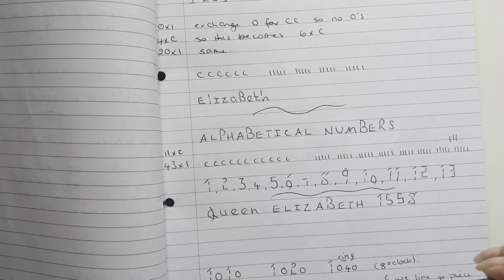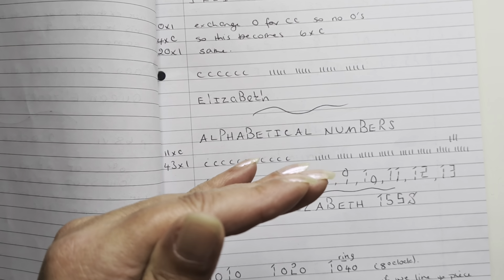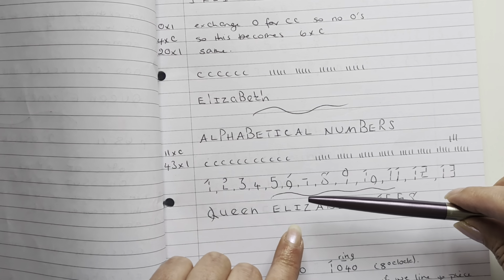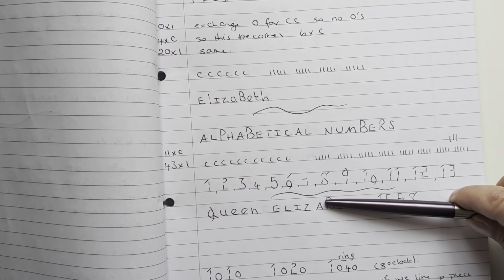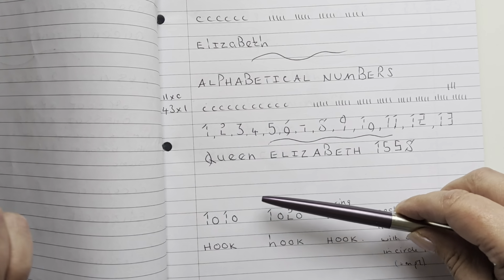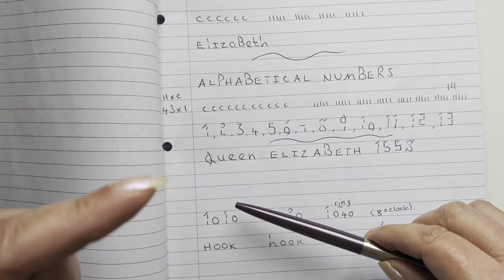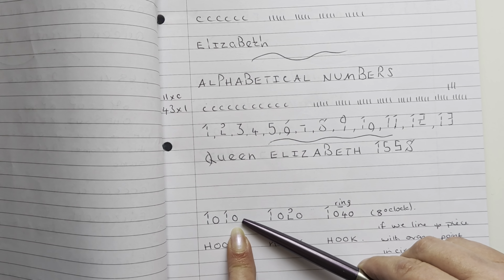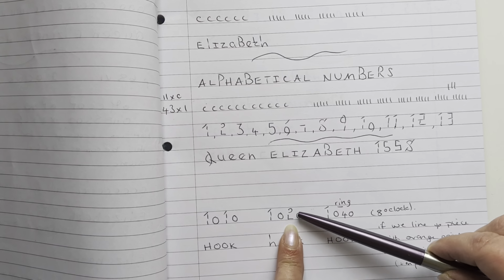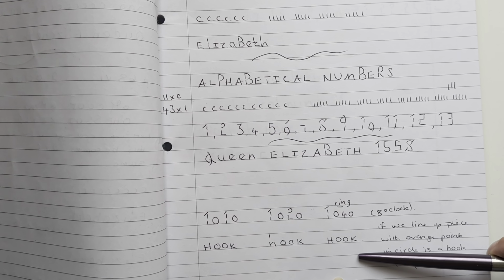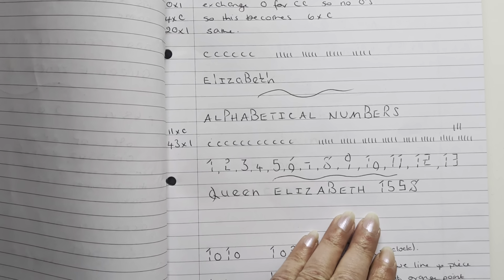And to me, the chances of all of those things happening because of what I'd done was just more confirmation that this is a coded signature. And just to add to it, when we look at the clock, where I was thinking it was 2 o'clock and 4 o'clock, it was actually 10 past 10, which is a hook, 20 past 10, which became a hook, and 10:40, which was also another hook.